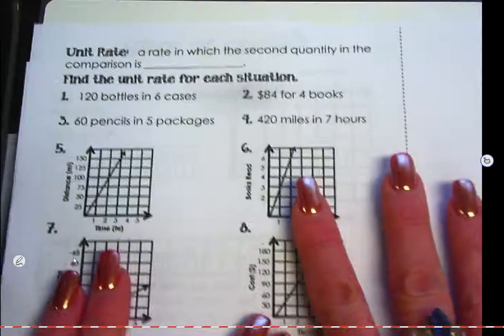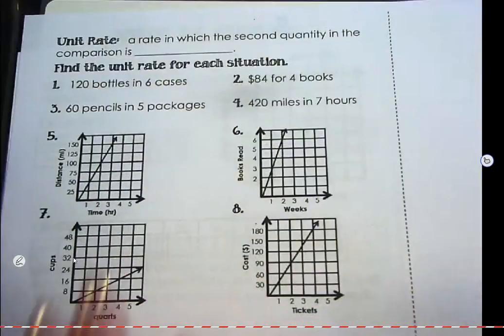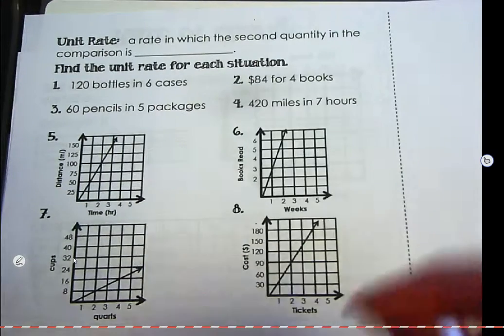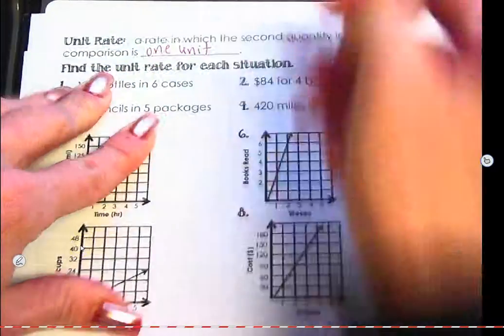We've been calculating unit rates. A unit rate is a ratio, comparing two quantities. The first quantity can be anything, but the second quantity has to be what if it's a unit? How much is a unit? 1. That's right. The comparison is 1 unit. That's why it's called a unit rate.